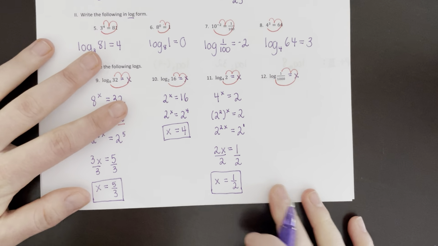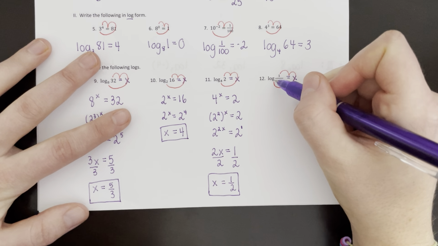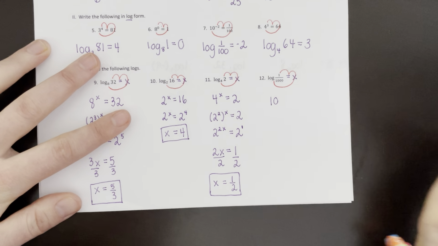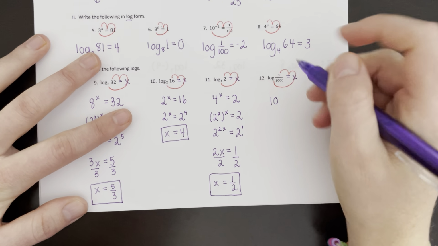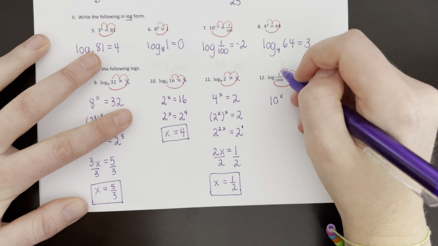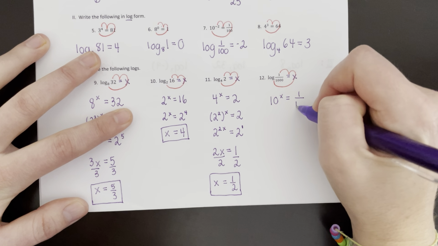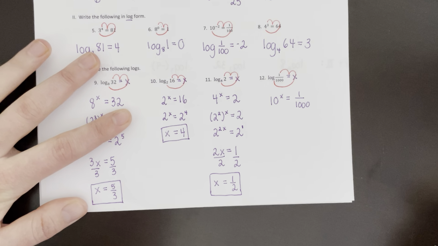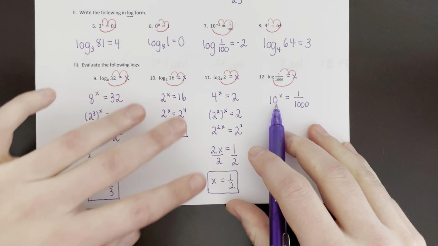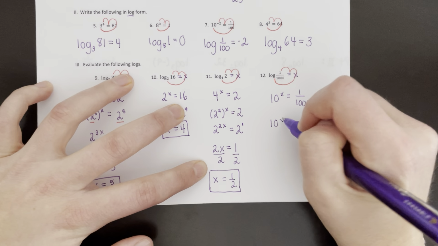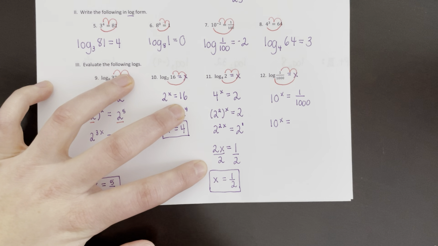All right, last one on here, and then I actually do have some things on the back. So no base is written, 10 is implied. So 10 raised to the x equals 1 over 1,000. So it does get a little trickier. Okay, base 10 is as low as I can go on this side. So 10 to the x equals, here's what we're going to do first.